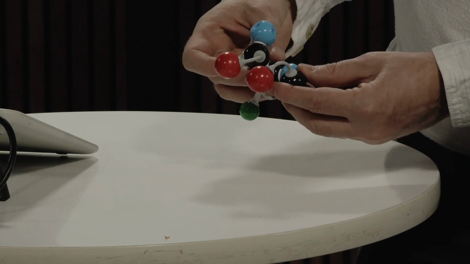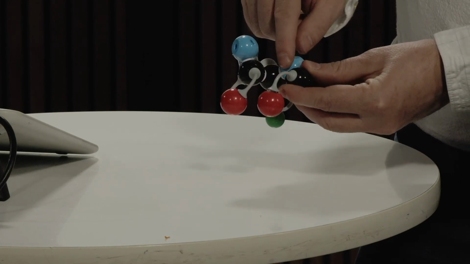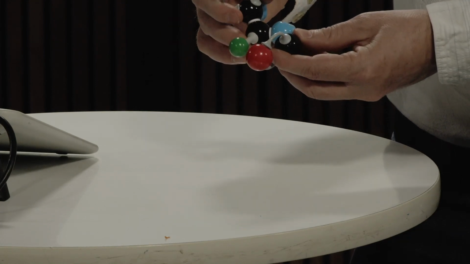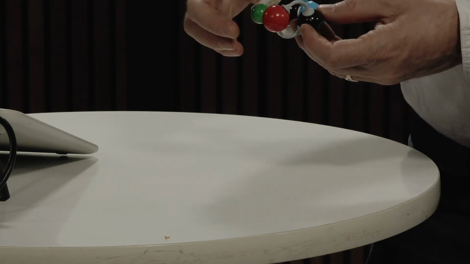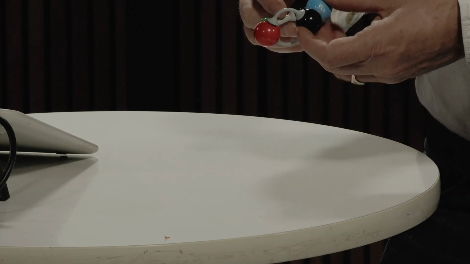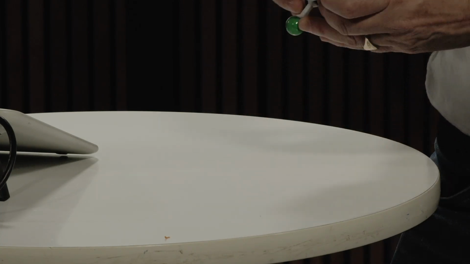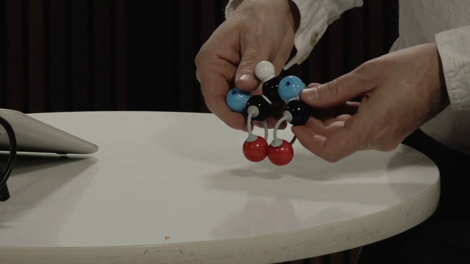Remember that this peptide bond is fixed. I actually put tape so I don't accidentally move it. But some things that are bad are like this angle here, the side chain interacting directly with the carboxyl carbon. And something that's really bad is if I do this, like that's basically impossible, right?